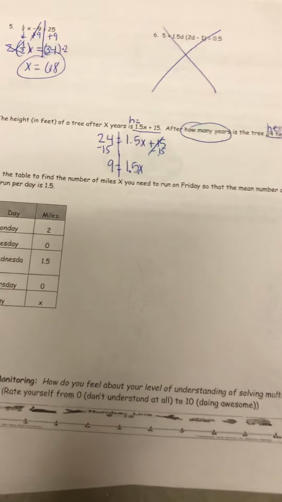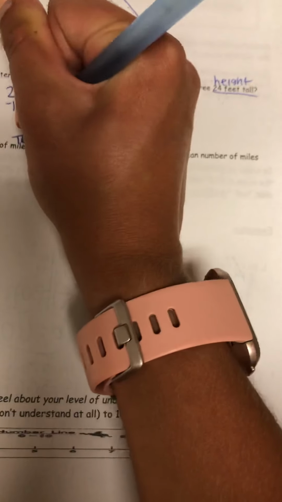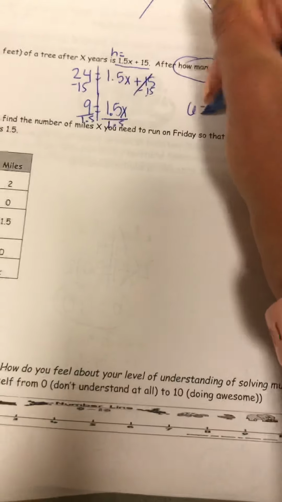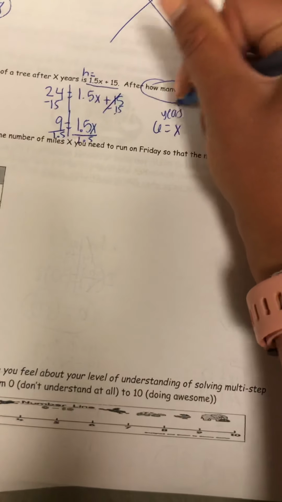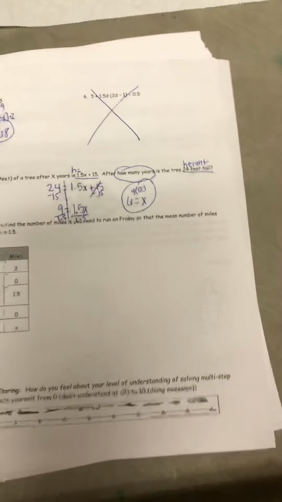Again, I need x all by itself, so I'm going to divide both sides by 1.5. And 9 divided by 1.5 is going to give you 6. So after 6 years, the height will be 24 feet tall.